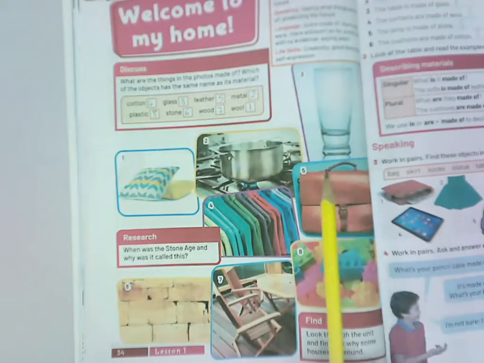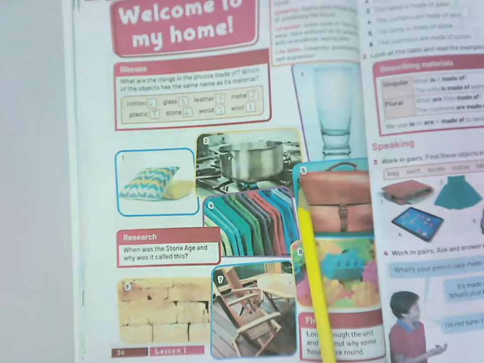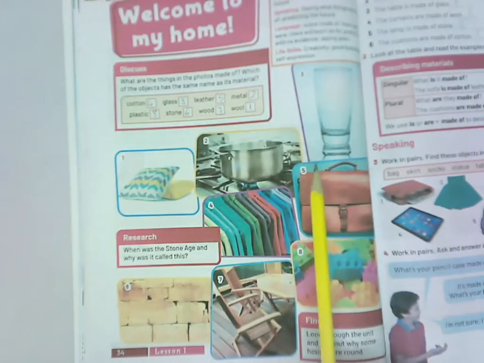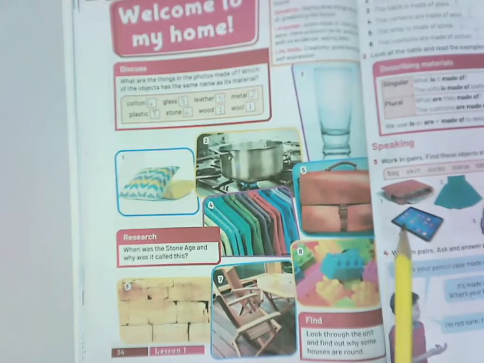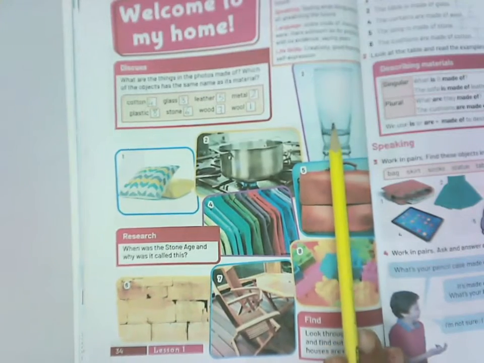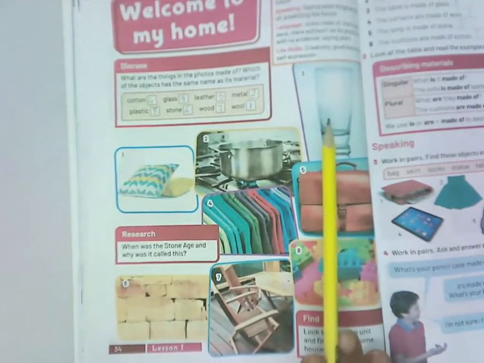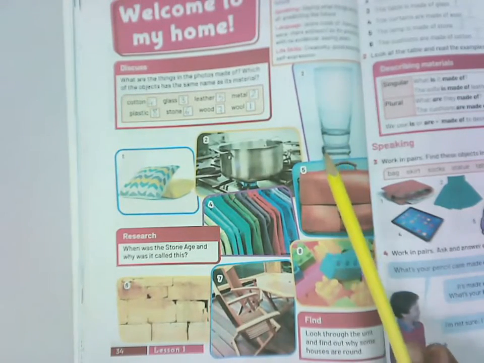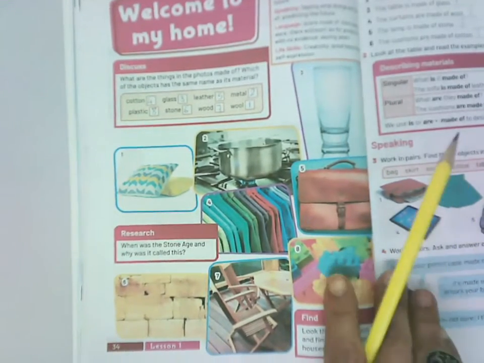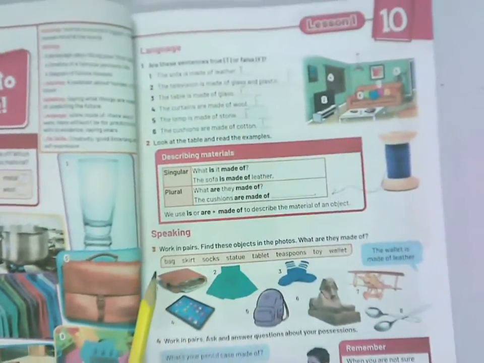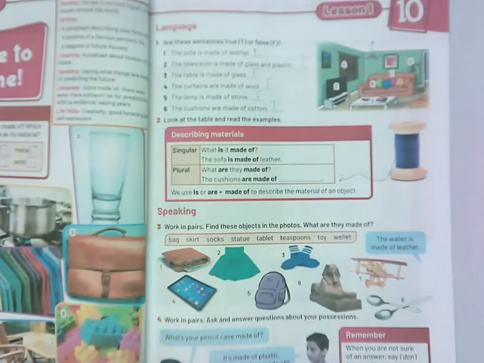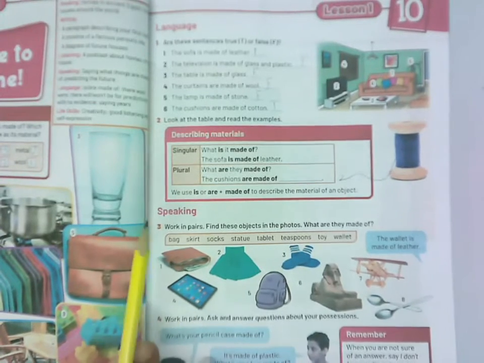So we have the last question in this part. Which of these objects has the same name as its material? So let's think together. Yes, glass. So glass is made of glass. So the material and the thing have the same name. Now, let's see the other part, page number 35, lesson 1, unit 10.